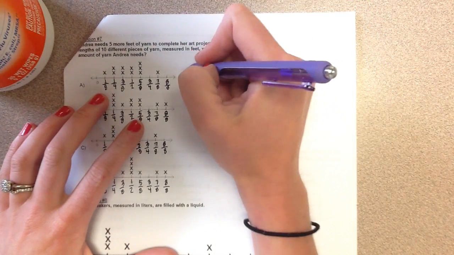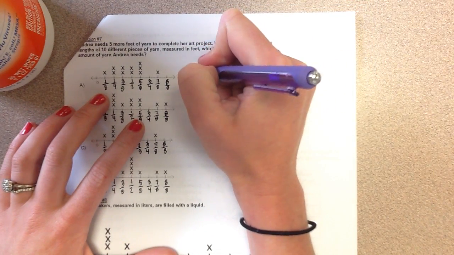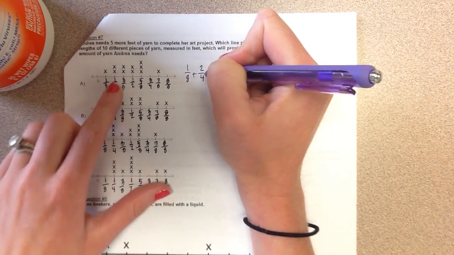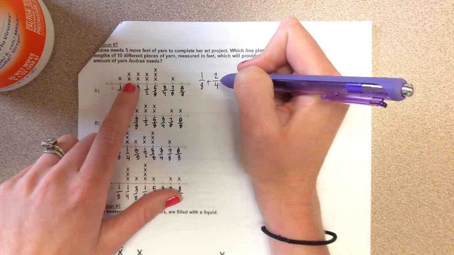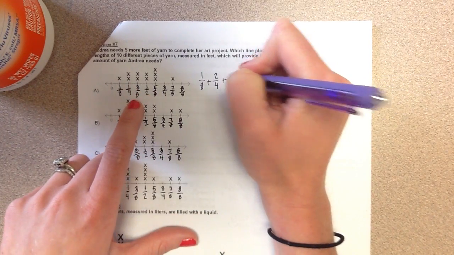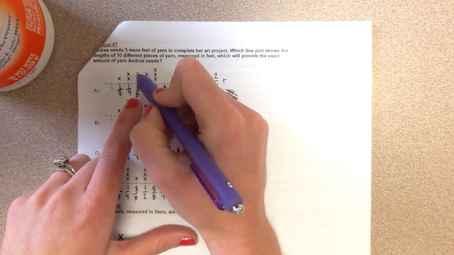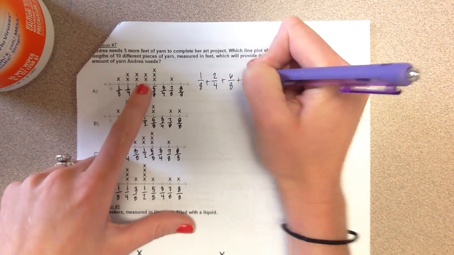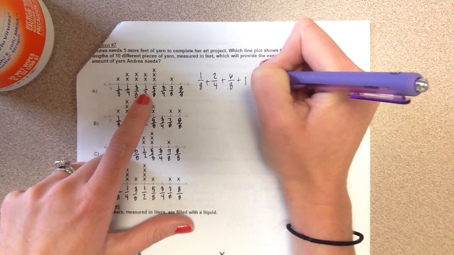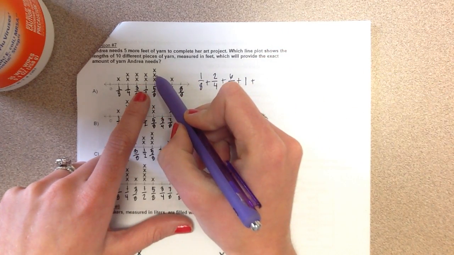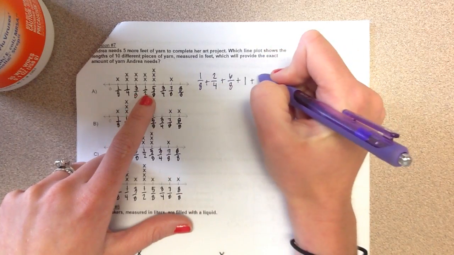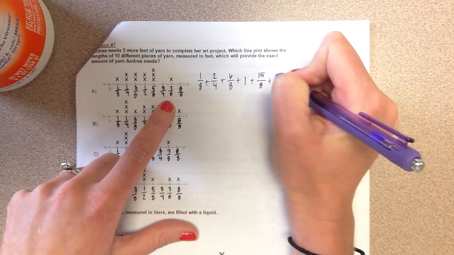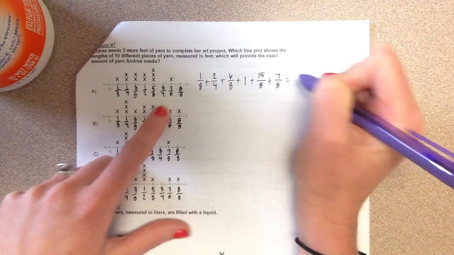So what you're going to do is you're going to have 1/8 plus 2/4, because 1/4 plus 1/4 equals 2/4. 3/8 plus 3/8 equals 6/8. 1/2 plus 1/2 equals 1. 5/8 plus 5/8 plus 5/8 equals 15/8 plus 7/8. Okay.